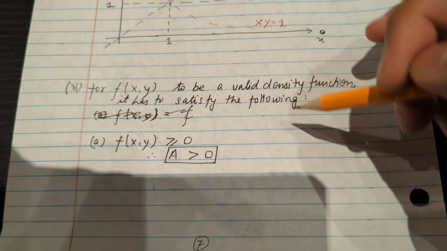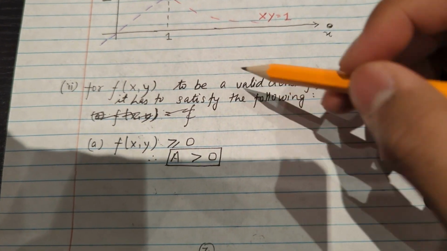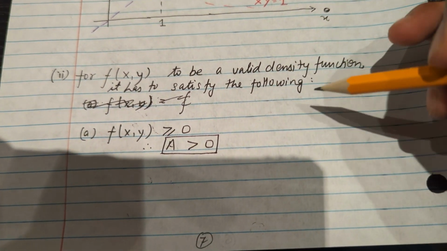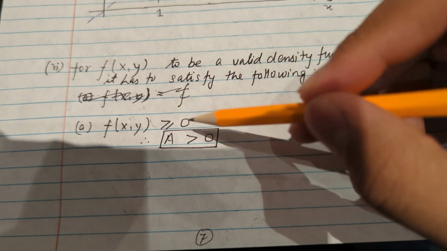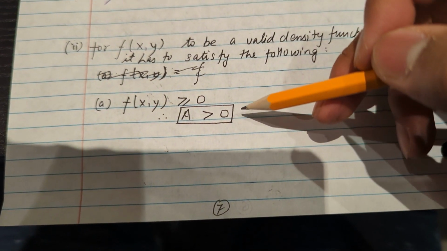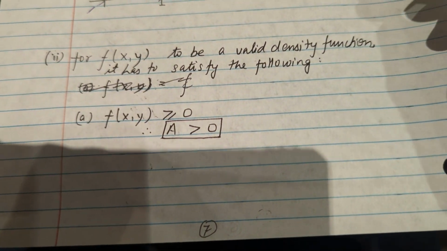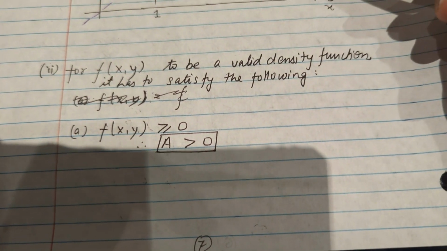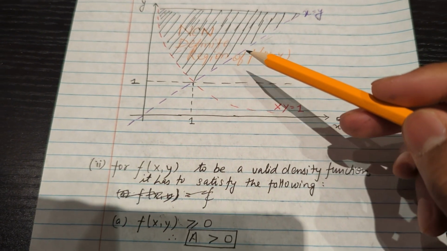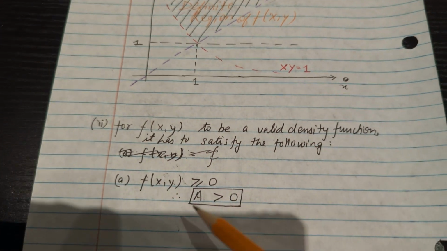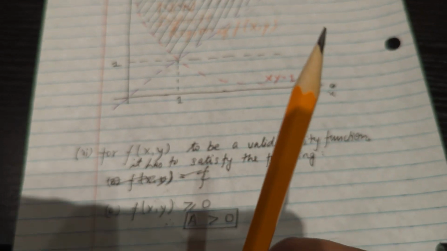Now for the second part, for the given function to be a valid density function, it needs to satisfy the following. First, it needs to be always greater than 0, so a is always greater than 0. Why? Because y is greater than 1 and x is also positive, so a has to be definitely greater than 0.